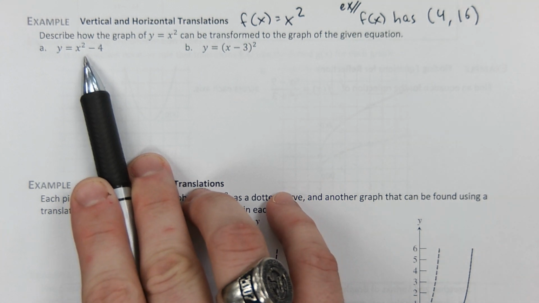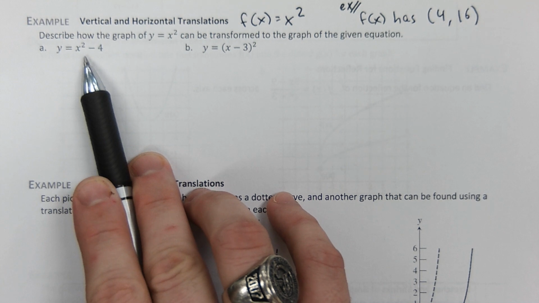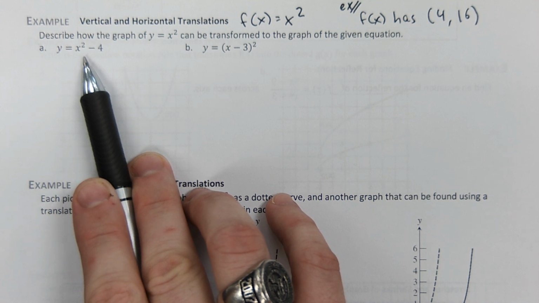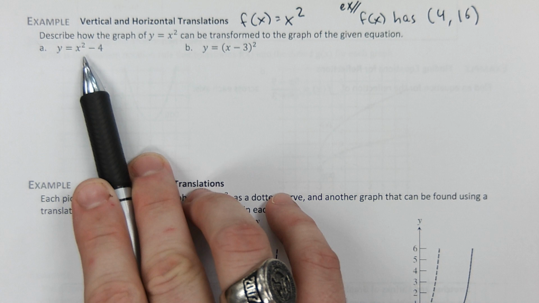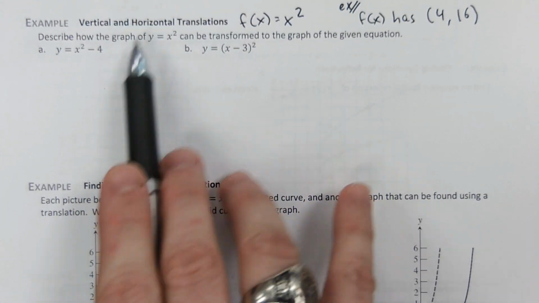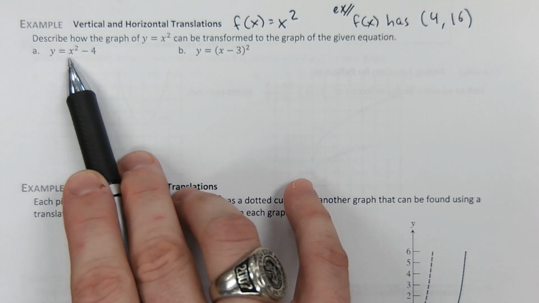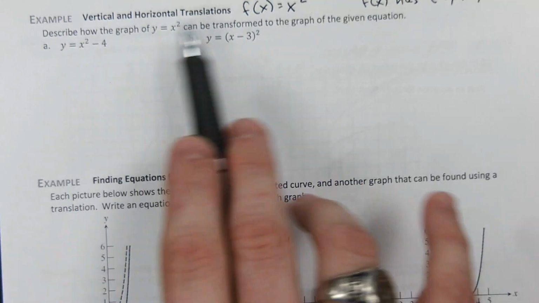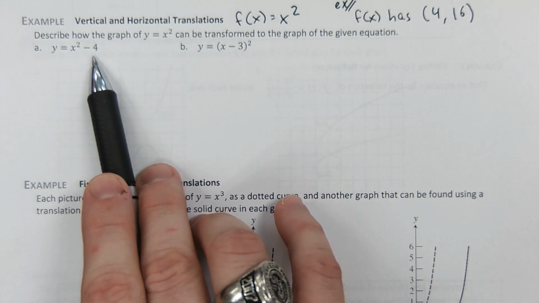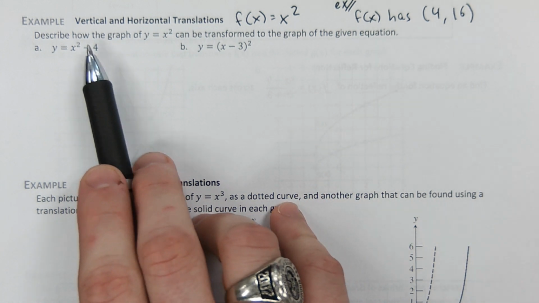Okay. So outside change. Since it's an outside change, am I changing my x's or my y's? You're changing your y's. Yep. See how they say your function plus or minus a number? This is my function. There's my f of x. So this is my y values, x squared. This is my y values minus 4.